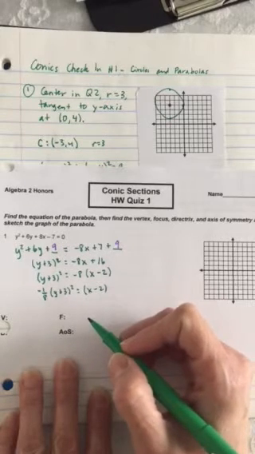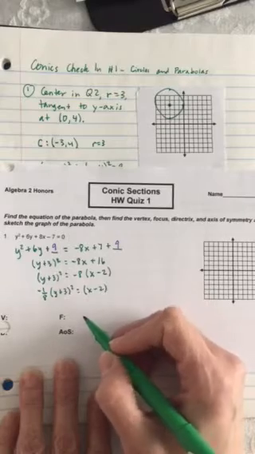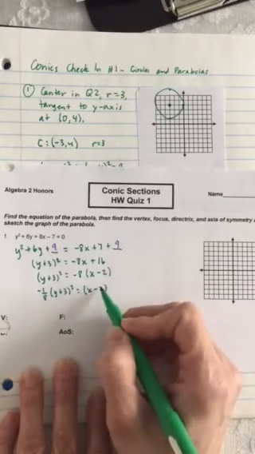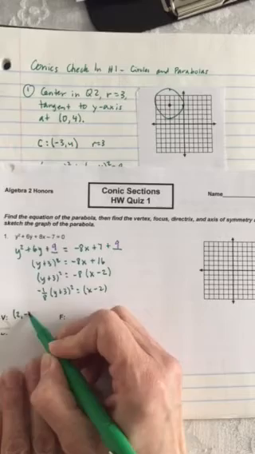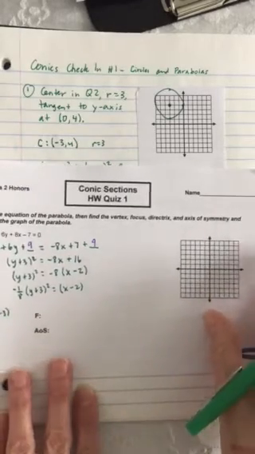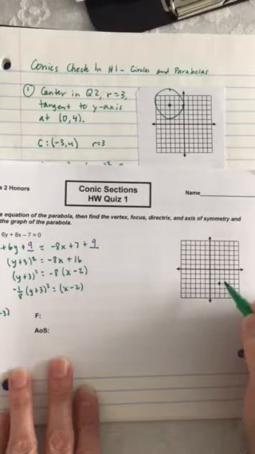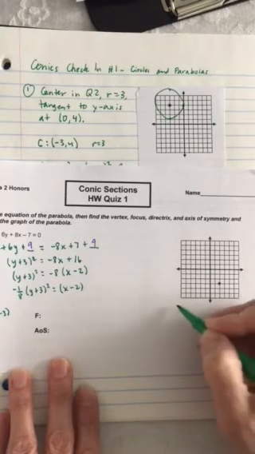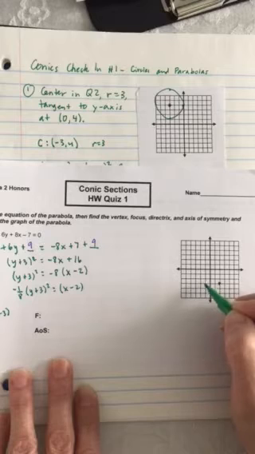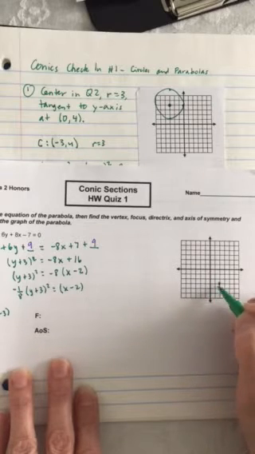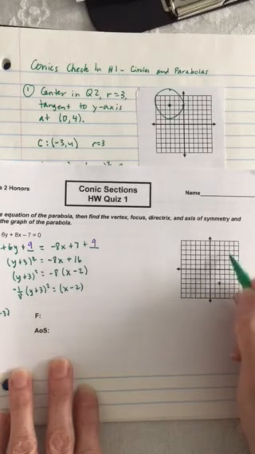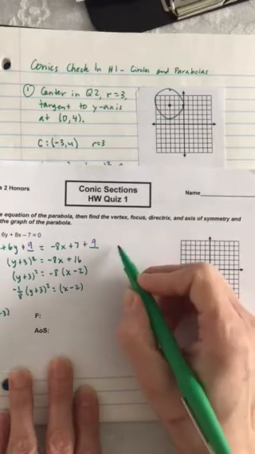So now we can start taking a look at everything that we know. So we've got the vertex here would be (2, -3). So we can start giving ourselves a little picture over here, 2, -1, 2, 3. We said this parabola is going to open to the left. And we need to know how far to go for the focus, which will be inside the parabola, and the directrix, which will be over here. We got to figure out the p-value.